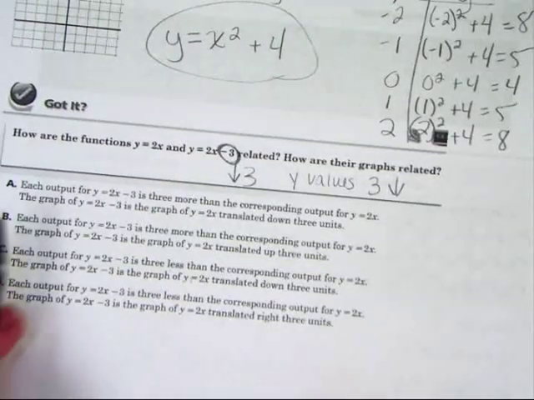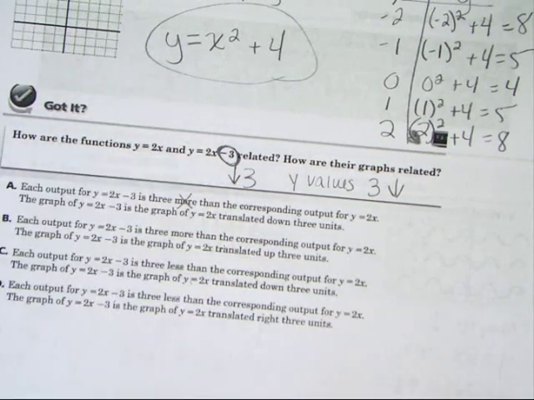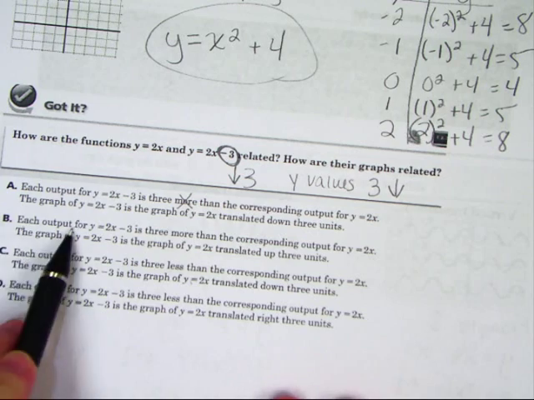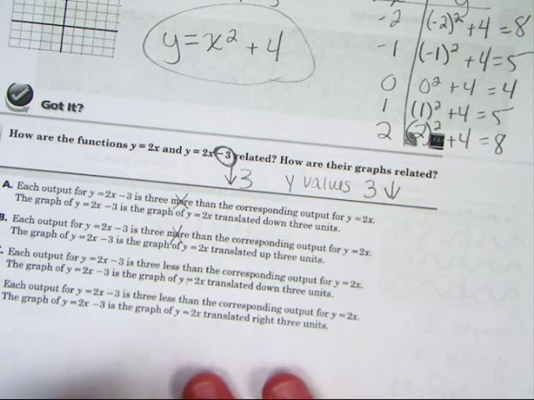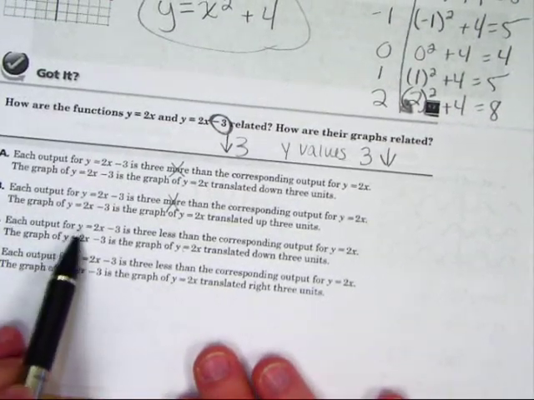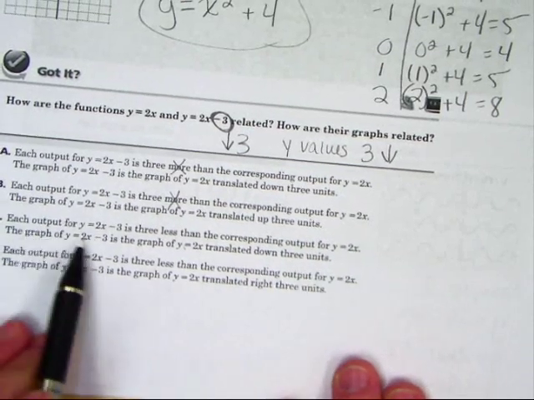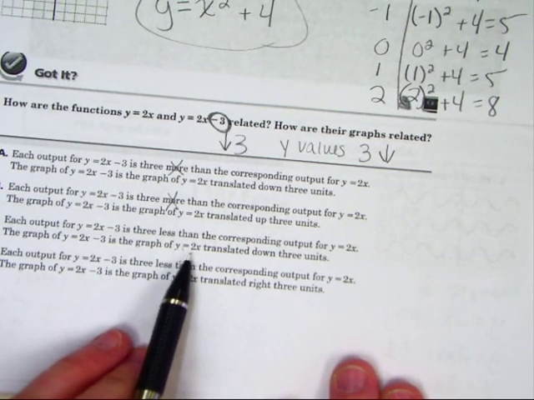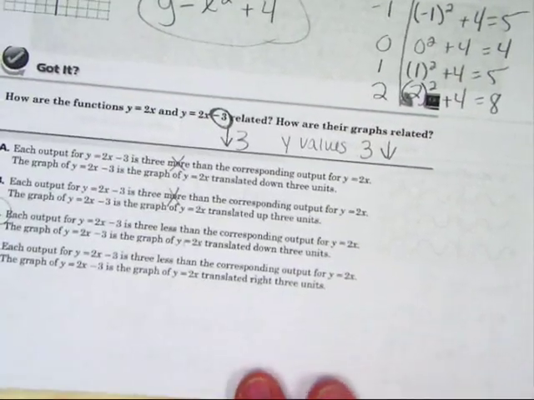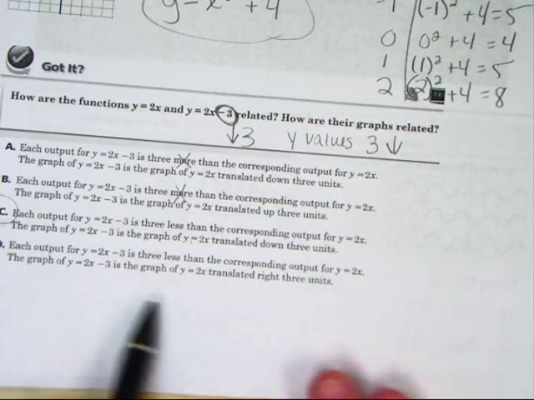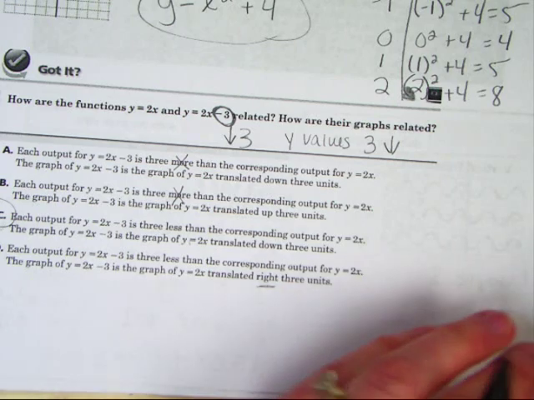Let's look at our options. Each output is 3 more than. Nope, that's not right, because it's a minus 3. Each output of y equals 2x minus 3 is 3 more than. We can get rid of that again. Alright, let's take a look at this one. Each output for 2x minus 3 is 3 less than the corresponding. That's good. The graph of 2x minus 3 is the graph of 2x translated down 3 units. That's perfect. It goes down 3 units. This one has the same exact wording, except it had that tricky word that it moved to the right, which it did not move to the right.